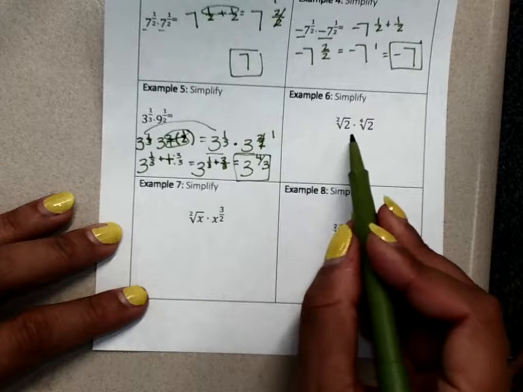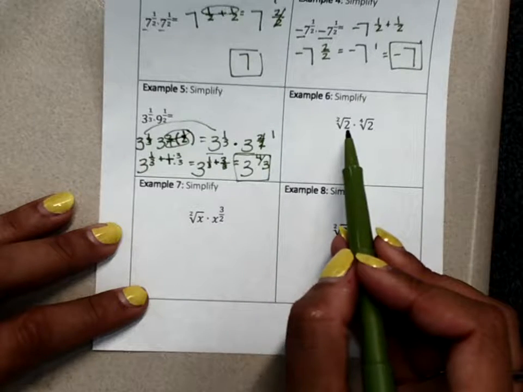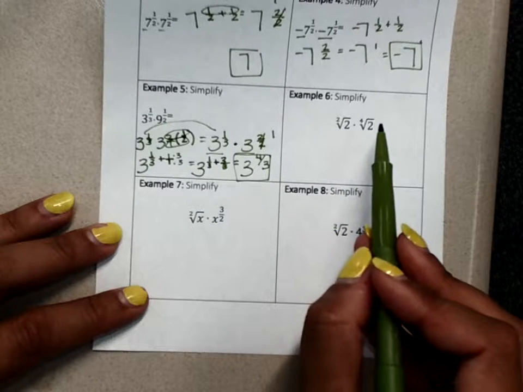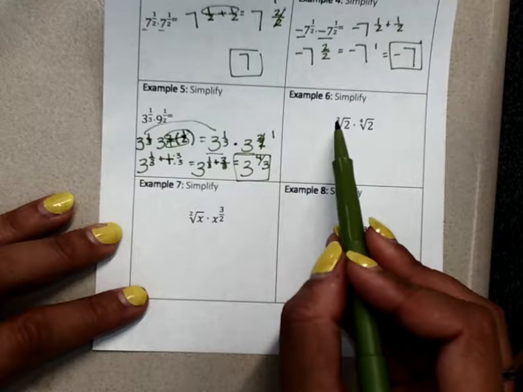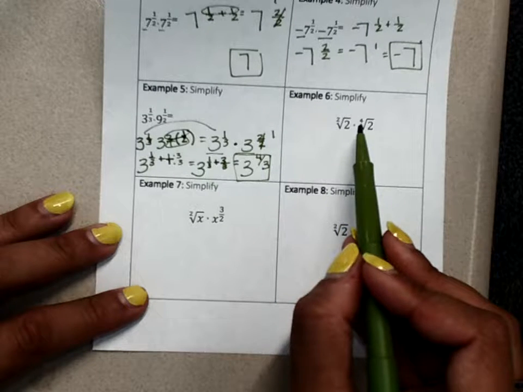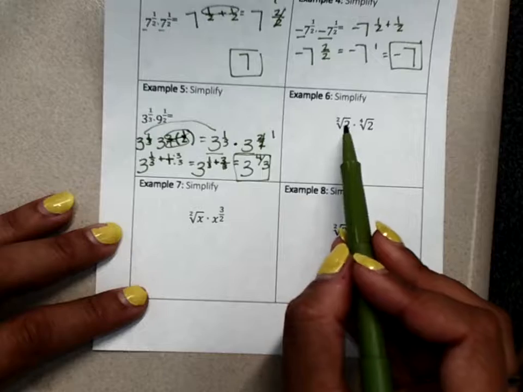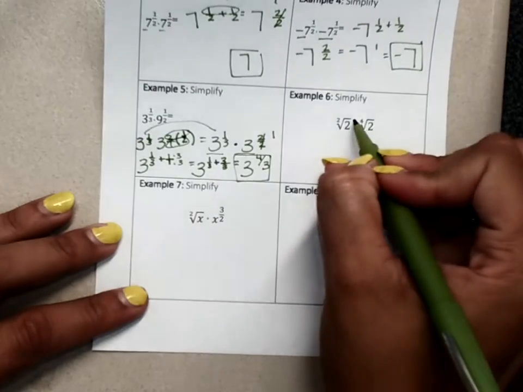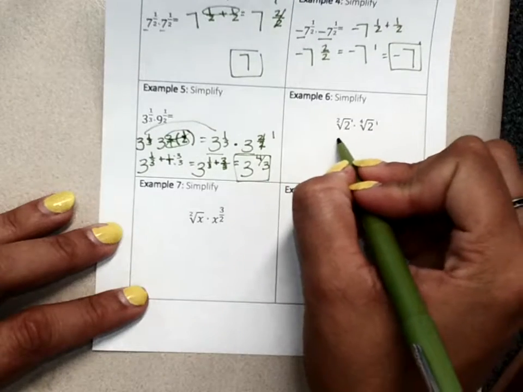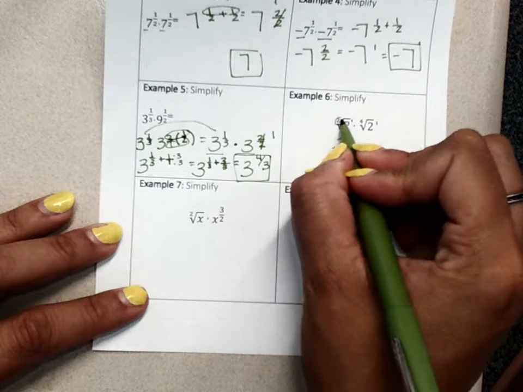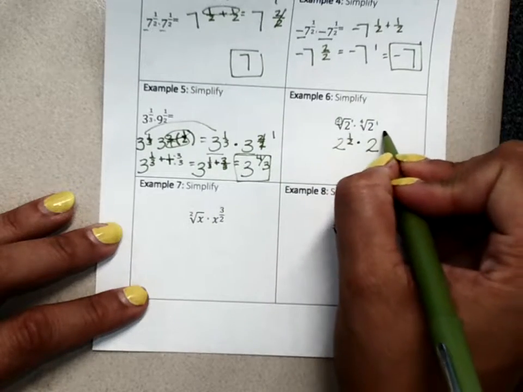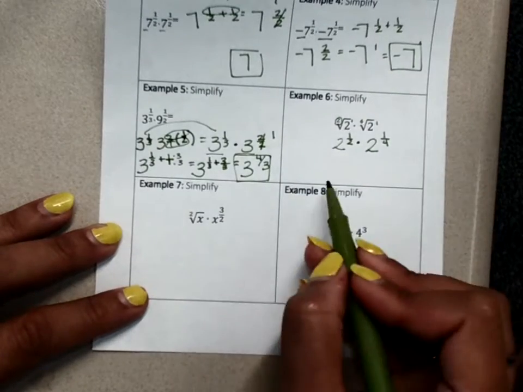In example 6, we have radicals now. Before we can simplify, we have to change them into exponents because they have different roots, different indexes. This has an index of 2, this has an index of 4. So my first step is to change them into rational exponents. I'm going to put a 1 here just to remind myself that each 2 is to the first power. This becomes 2 to the 1/2, where the index becomes the denominator, the 1 stays in the numerator, times 2 to the 1/4.